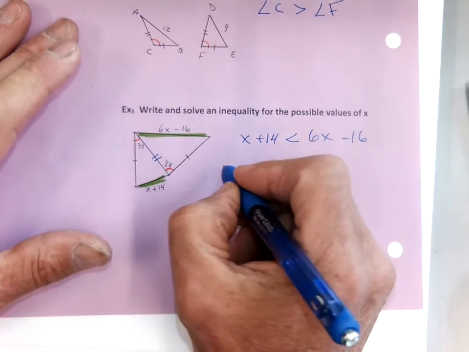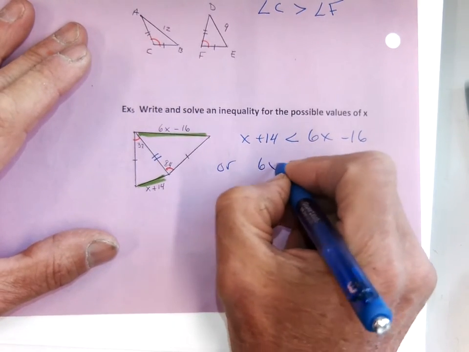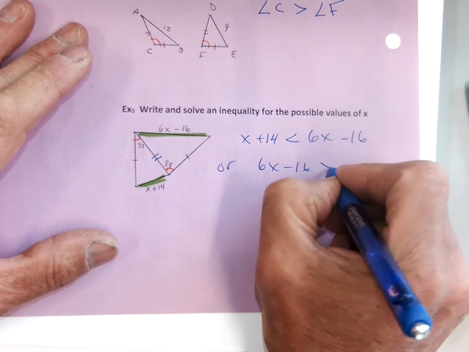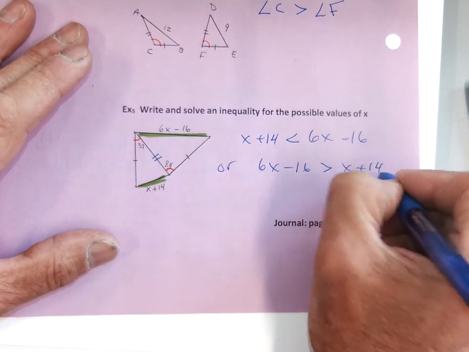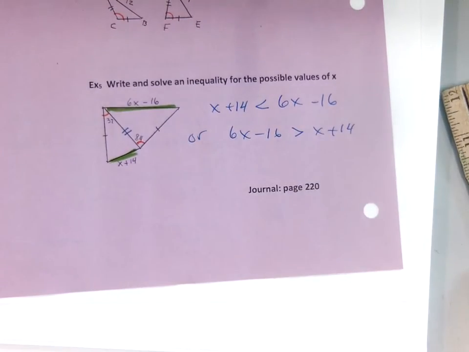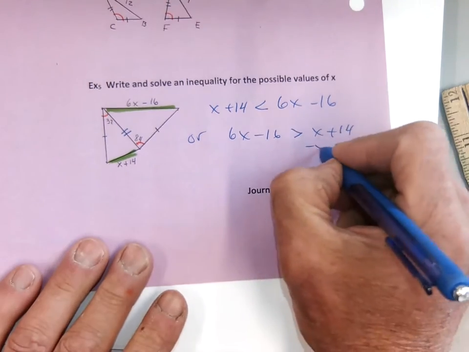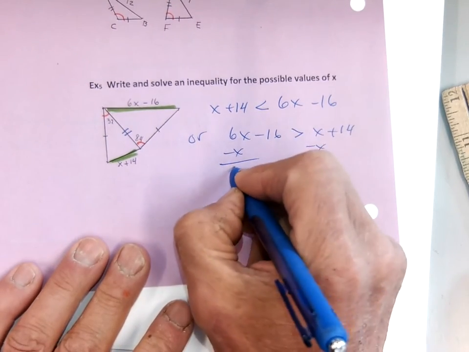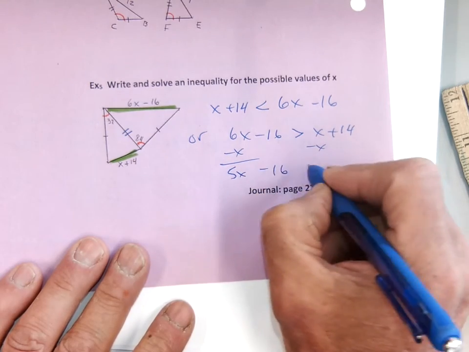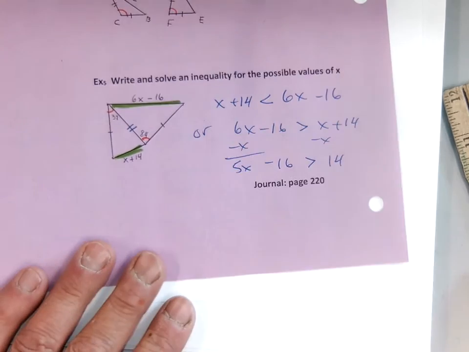Or, it's easier to write it this way: 6x minus 16 is greater than x plus 14. Okay? It's going to make it easier to solve. I just rewrite it that way. Same statement. So let's solve for x. Minus x, I get 5x minus 16 is greater than 14, right?